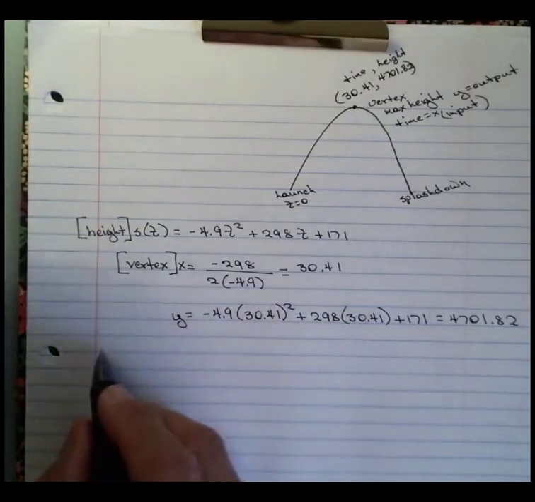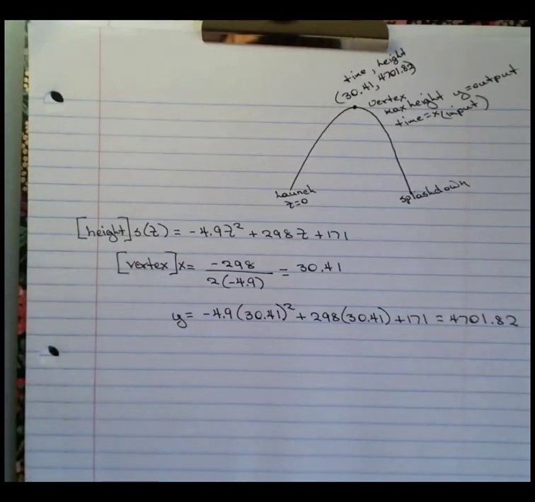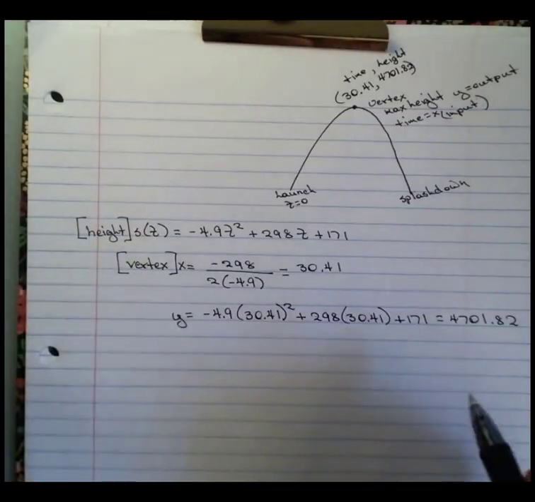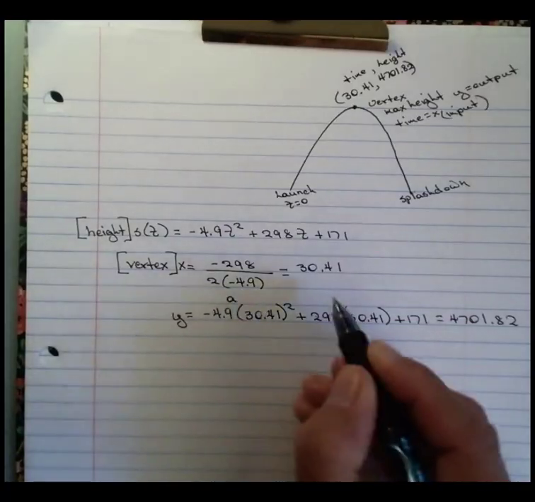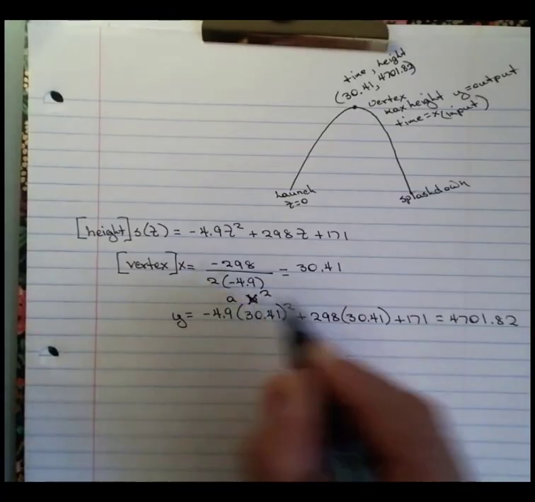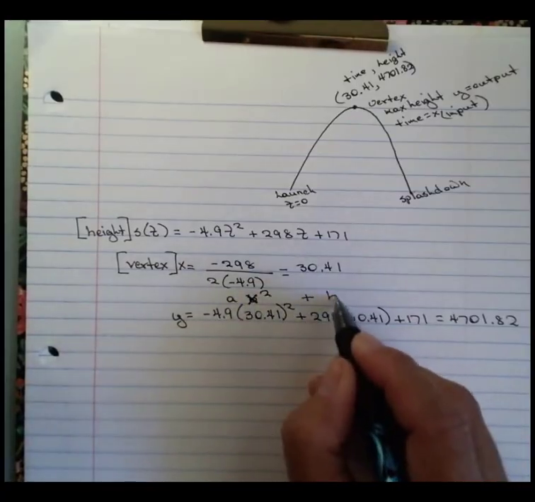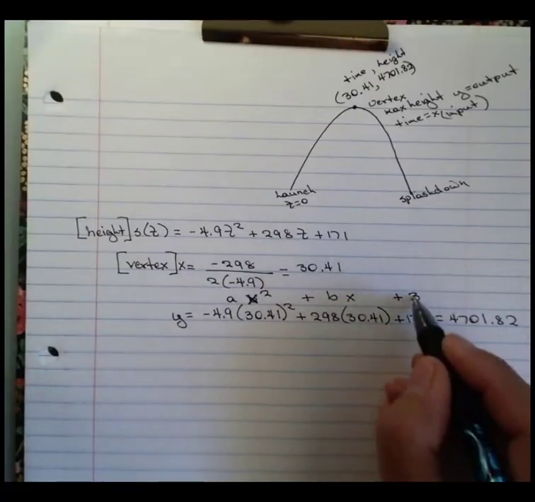Let's first, though, look at how we would get this quadratic form of the equation and come up with what these values for t, or maybe we'll call them x, would be. I have my equation written in the form of a times x squared plus b times x plus c.